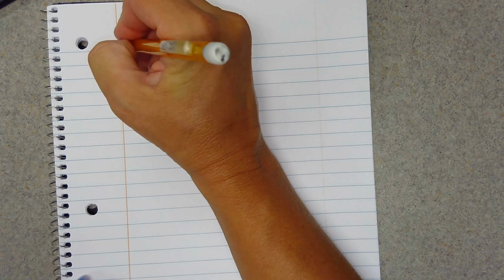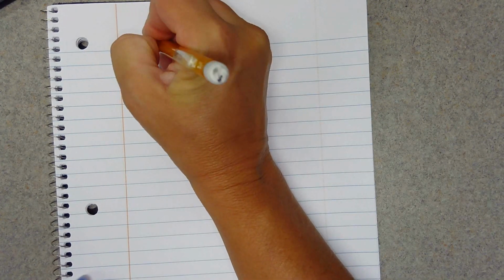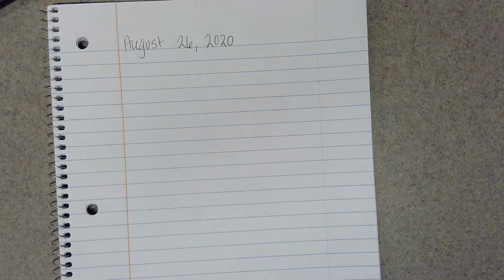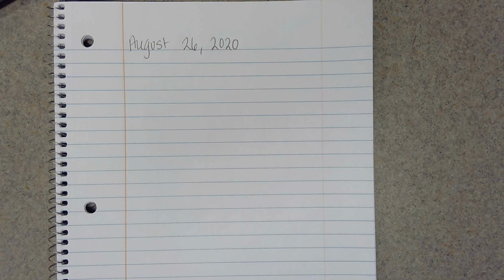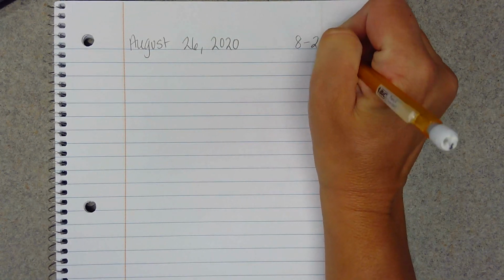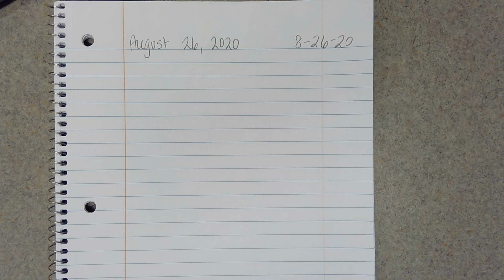And today's date is August 26th, 2020. Go ahead and write that at the top. And then the short date is 8/26/20. And it looks like that.